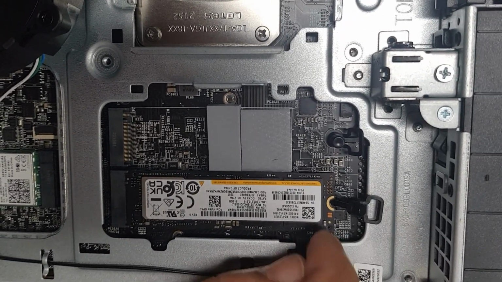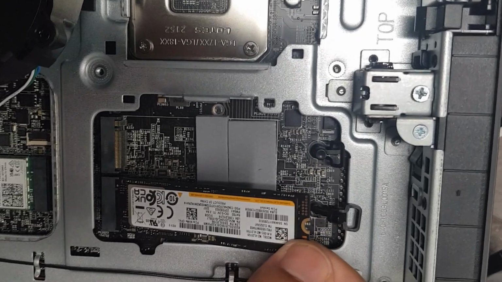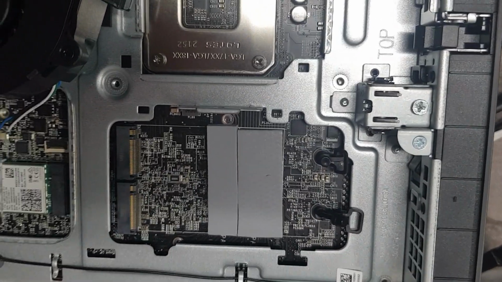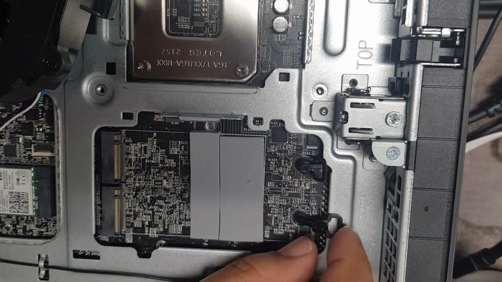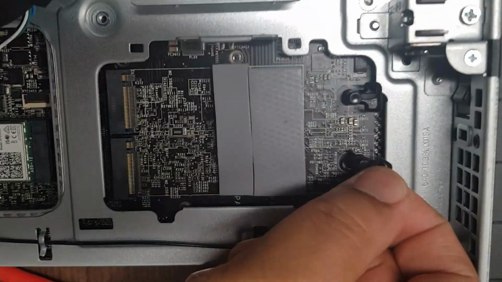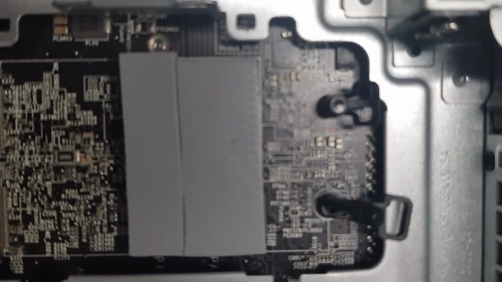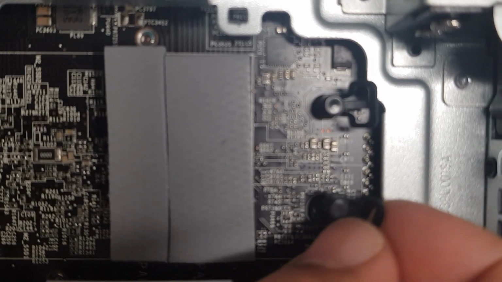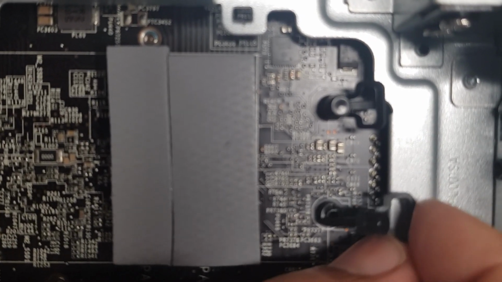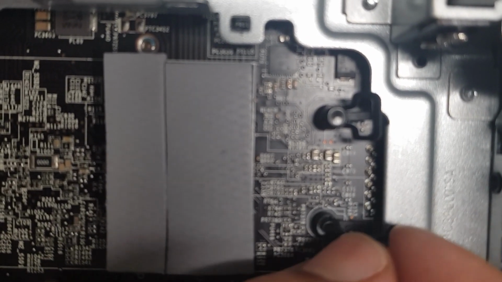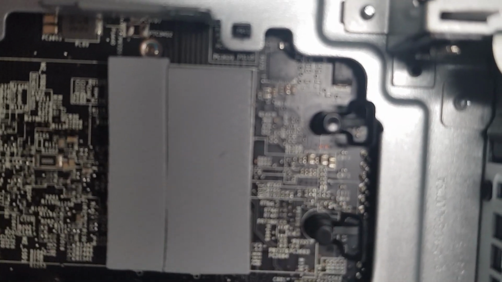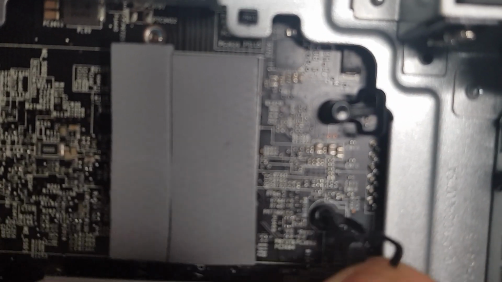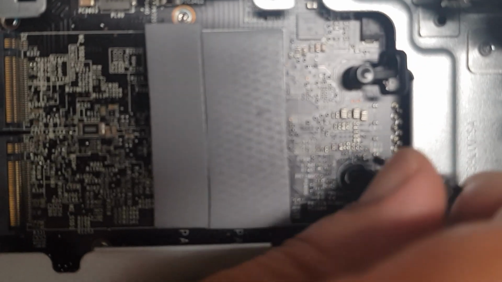Let me also show you before we put in the card. Let's talk about this. This lock holds the card in place. You put the lock in this notch here. There's a hole for this piece of plastic, and it goes in like that. Okay, so that's how this locks in place. Hopefully you can see it.